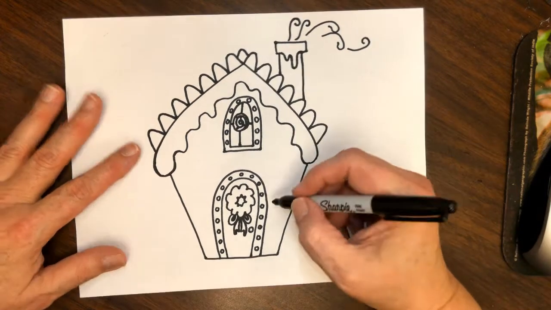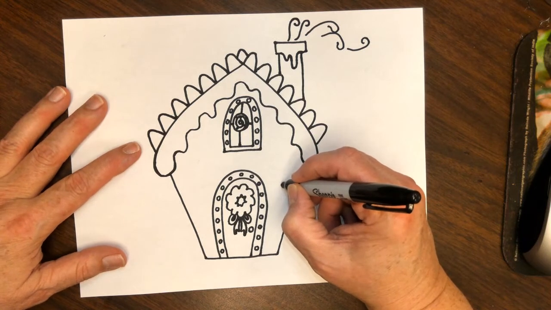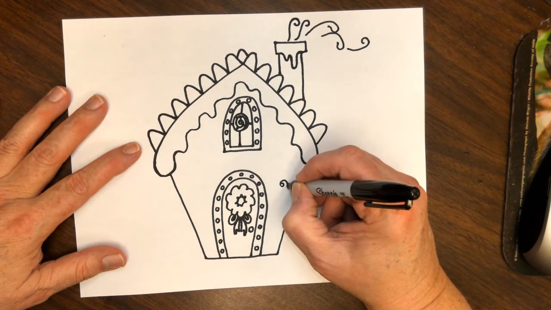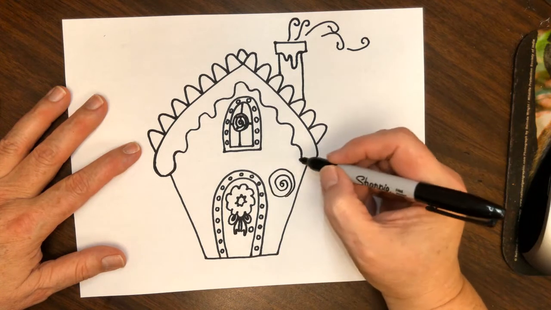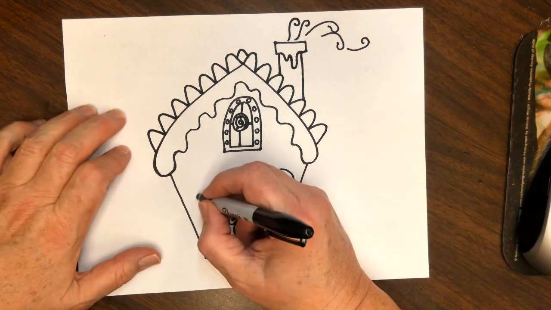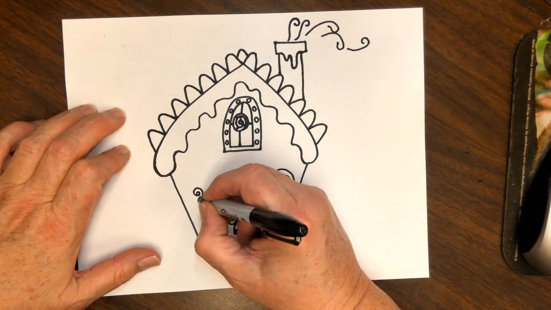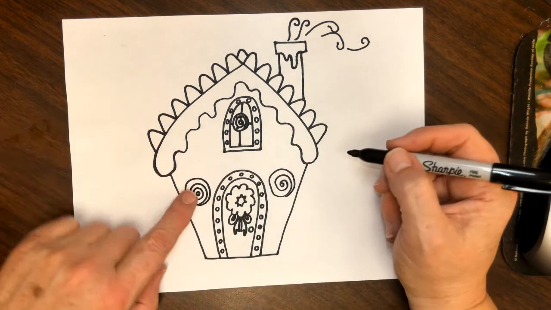Okay? Let's draw some of those big, they call them, all day sucker or the big lollipops that are all different colors. You draw a spiral line there and a spiral around, boop, and make it end.